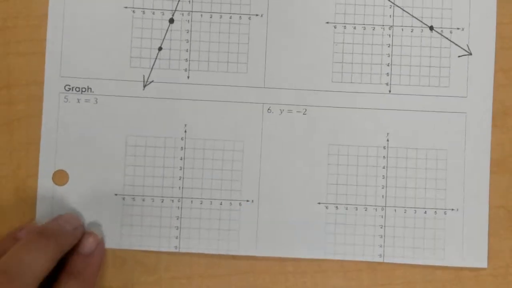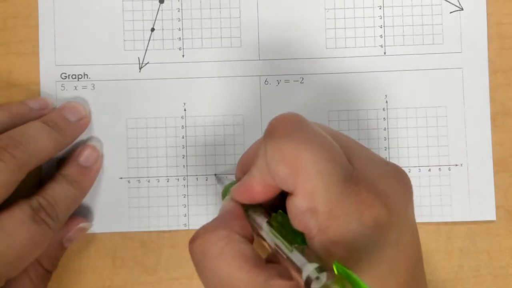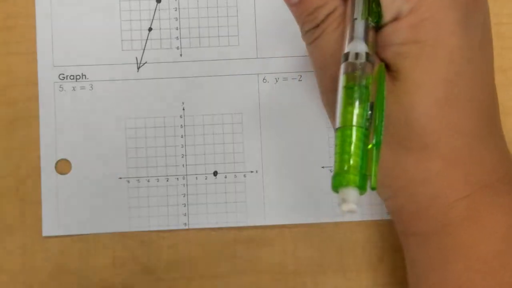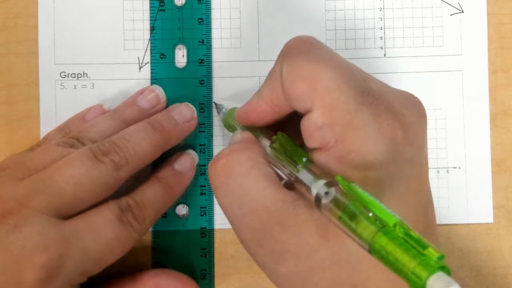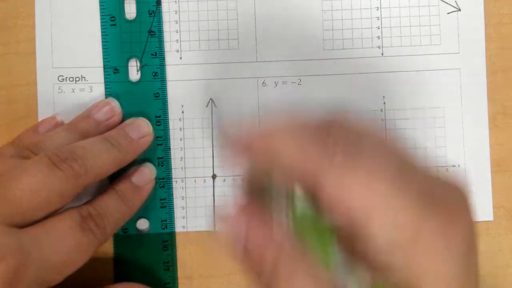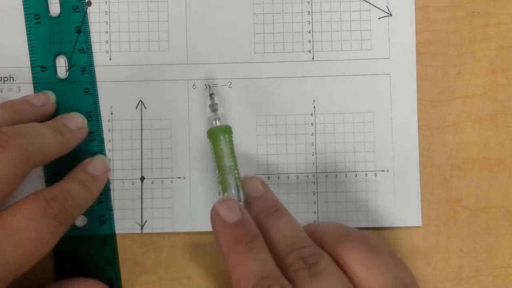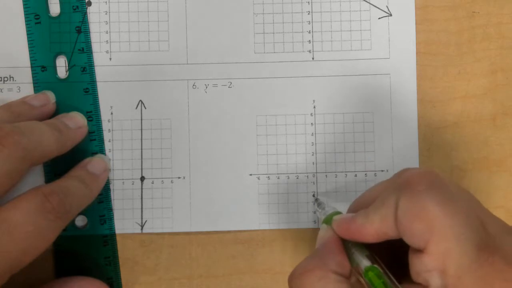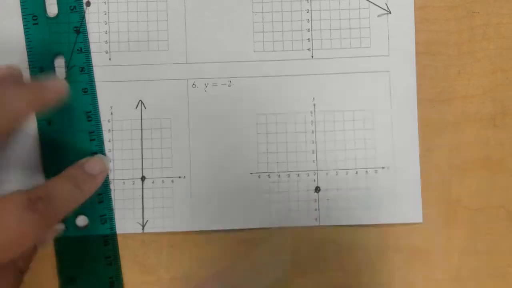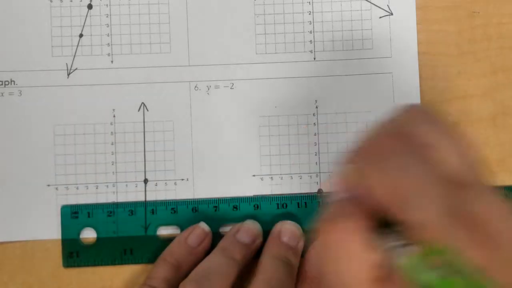Okay, for number 5 and number 6, this one is just, you go to the x-axis and you put a point at 3. And you draw a line up and down, or vertically. Okay. For number 6, y is -2, so you go to the y-axis, put a point at y at -2, and you go left and right, or horizontal.